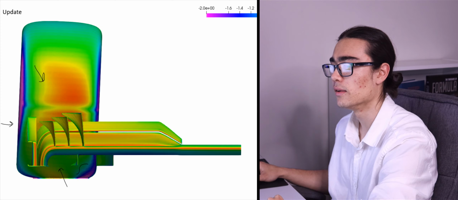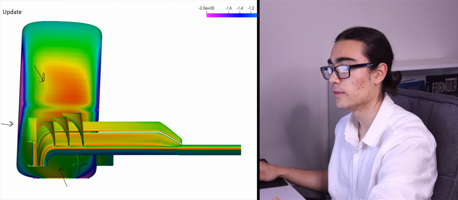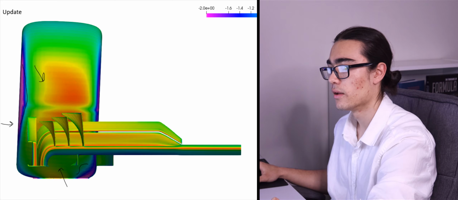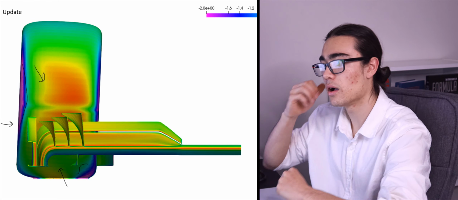Now, with our update, you can see that we've got a more, this is the part that I'm really looking at, we've got an extended, really, really low pressure region here. Now, you can't make a perfect assumption about this.